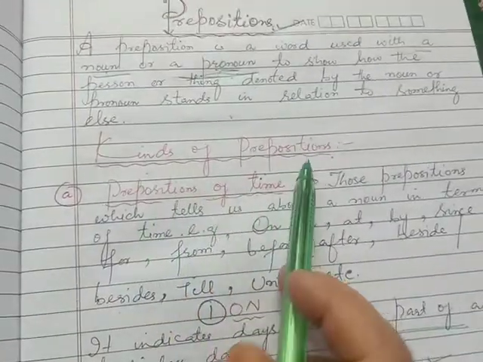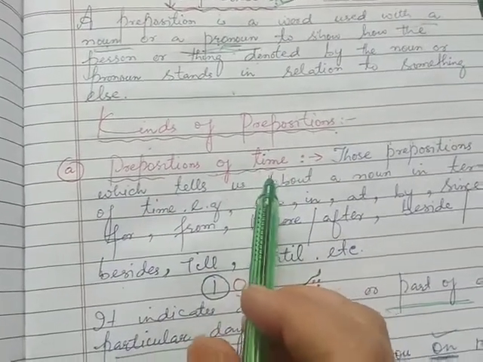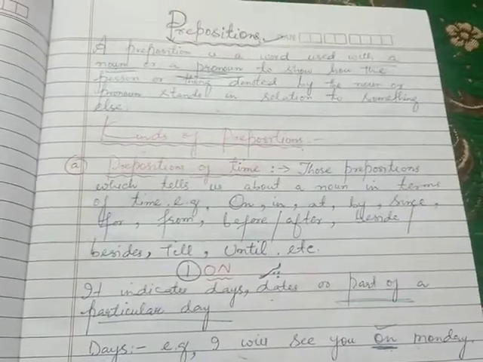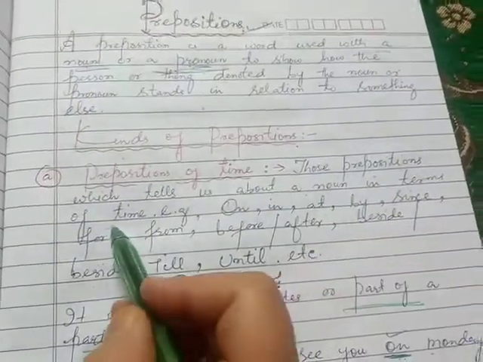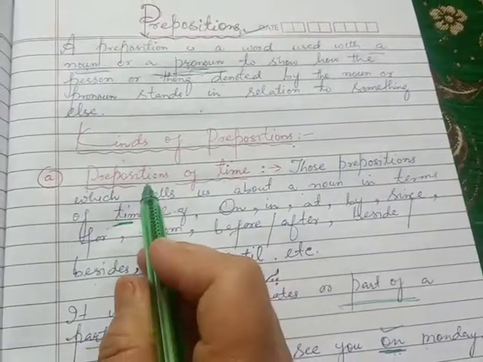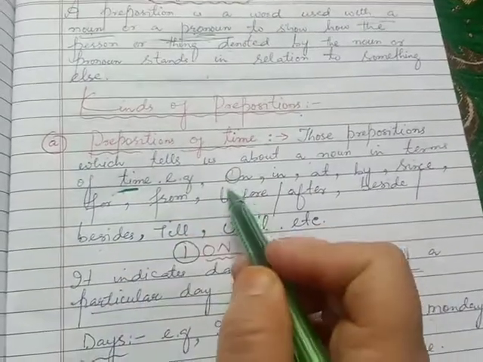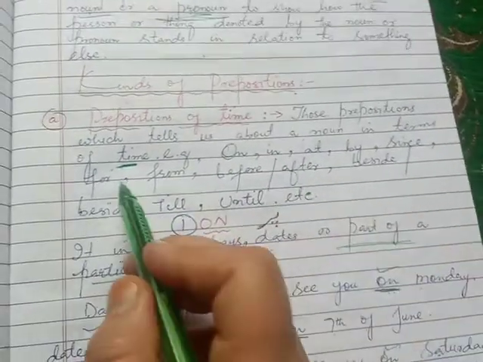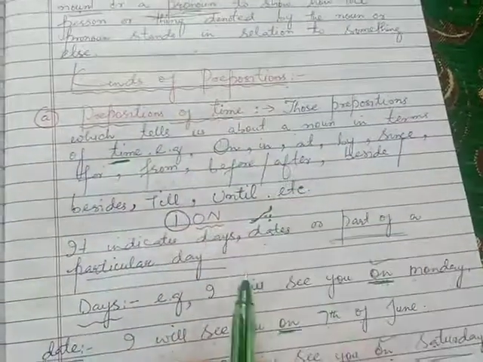So let's move ahead. There are three kinds of prepositions, my dear students: prepositions of time, prepositions of place, and prepositions of motion. First of all, today inshallah Rahman, we will discuss prepositions of time. So what are prepositions of time? Very easy. Those prepositions which tell us about a noun in terms of time. For example: on, in, at, by, since, for, from, before, after, beside, besides, still, until, extra. These are all prepositions of time.